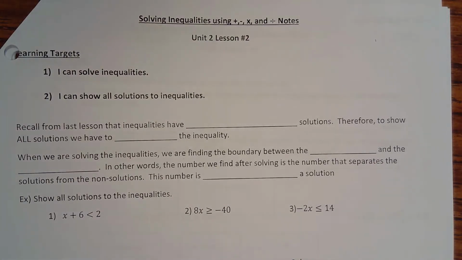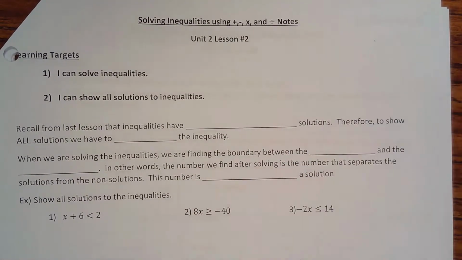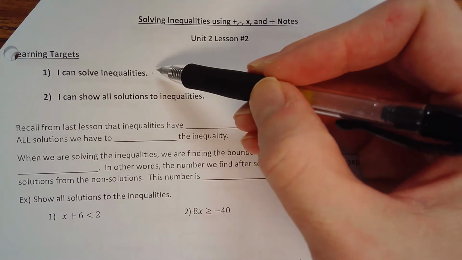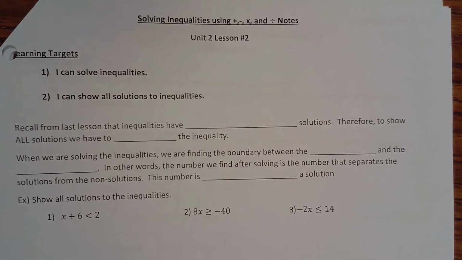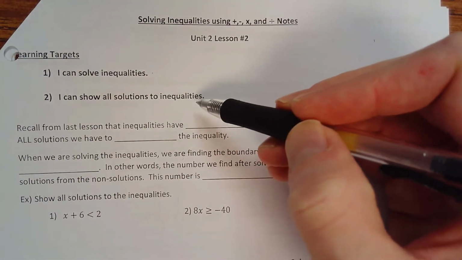Okay, Unit 2, Lesson 2. In Lesson 1, we did a quick introduction to inequalities. Now we're going to solve some inequalities using addition, subtraction, multiplication, and division. So, learning targets: I can solve inequalities. I want to find the numbers that make it true, and then I can show all solutions, and I want to represent that with a graph.